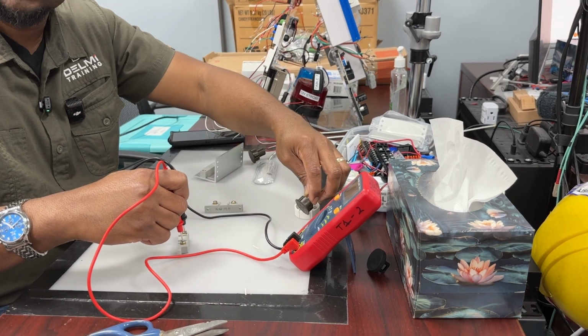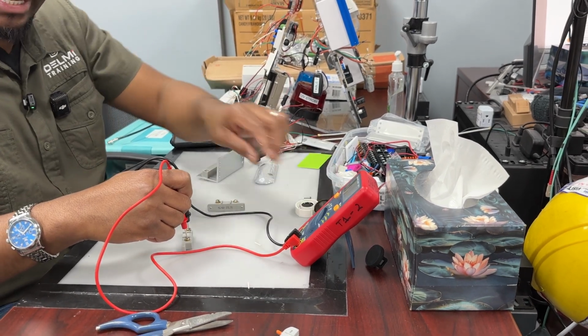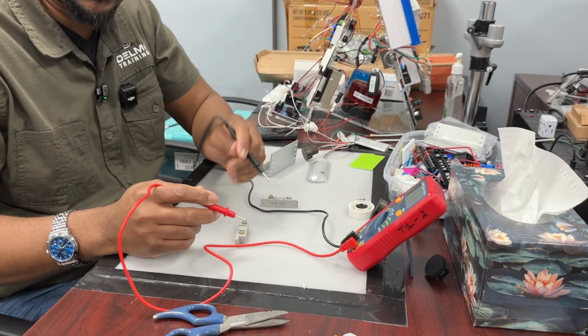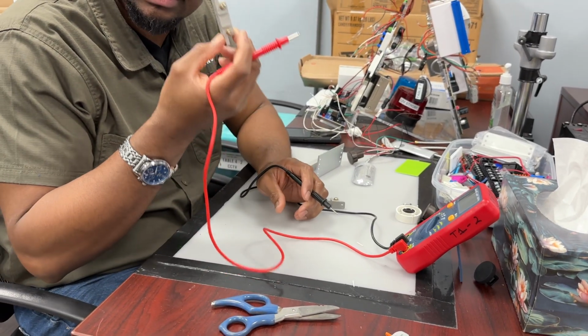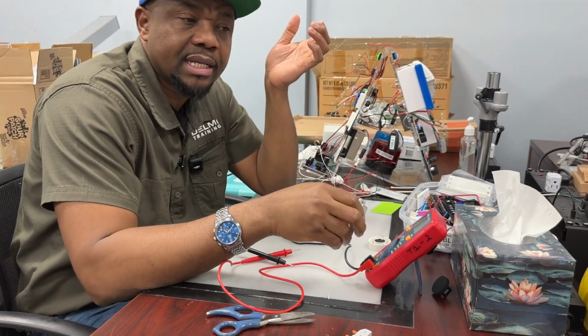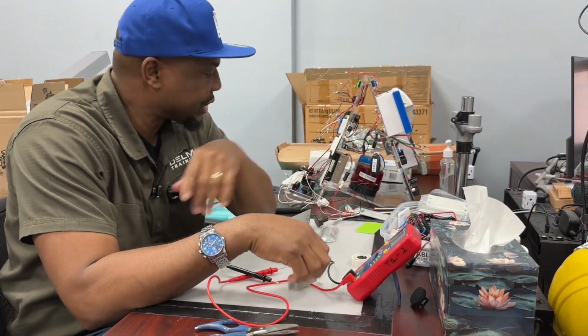Beeps, goes away. So again, in its default state, this is the open switch. This is an open electromagnetic switch. That's just how you test for these types of switches.